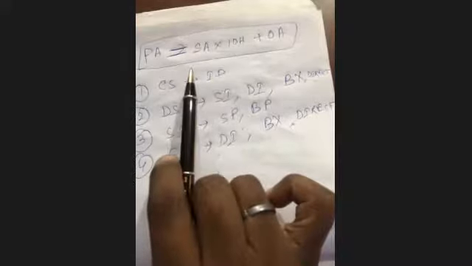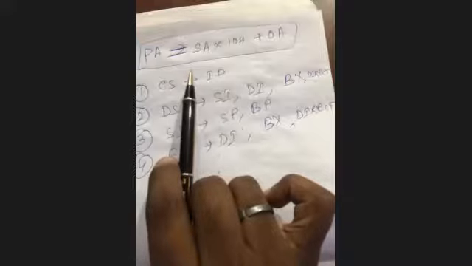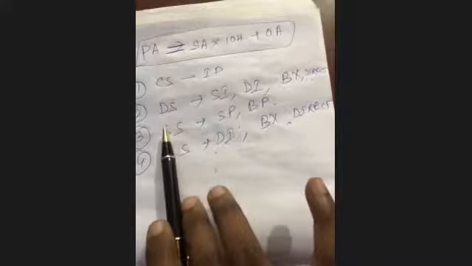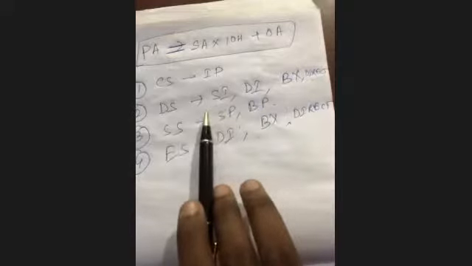If you want to store input, output data, then always DS with any other offset register like SI, DI, BX, or direct. Direct means you can give any direct data. SS means stack segment. If you want to store the data into the stack, always use SS with SP or BP.